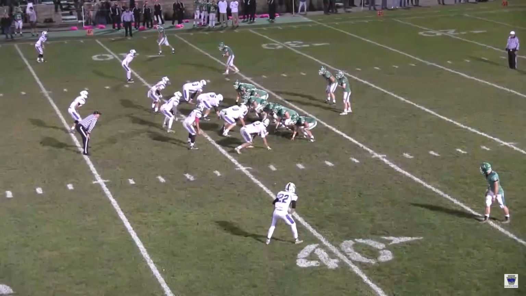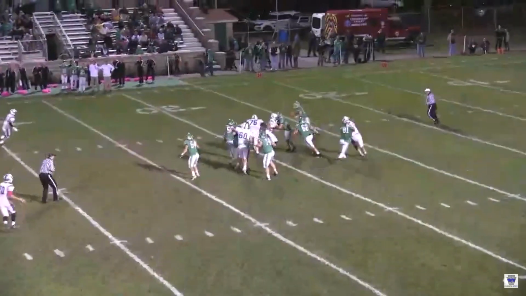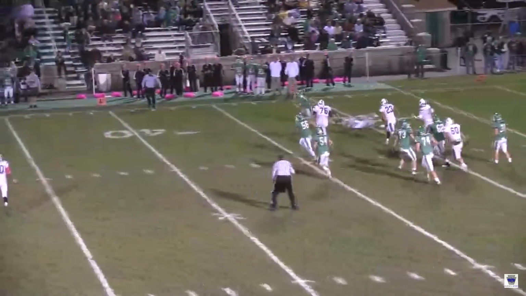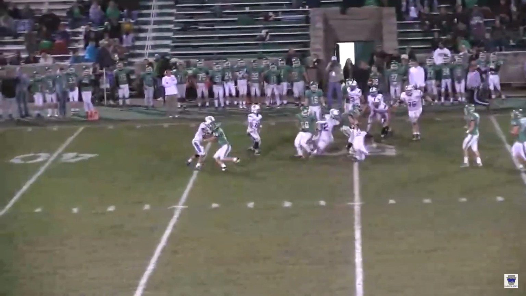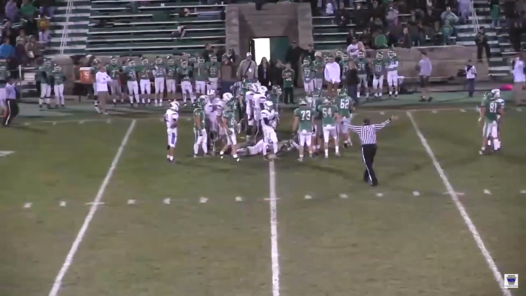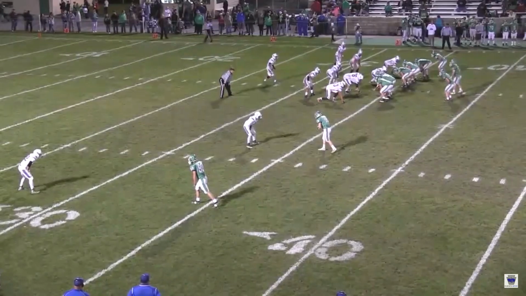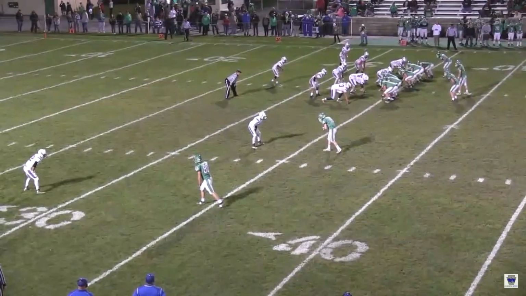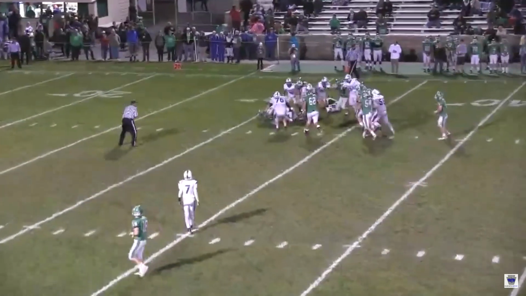Well, penalty. Post wheel again. Quarterback running. Cuts it in. Post wheel again, maybe? Nope, buck sweep.